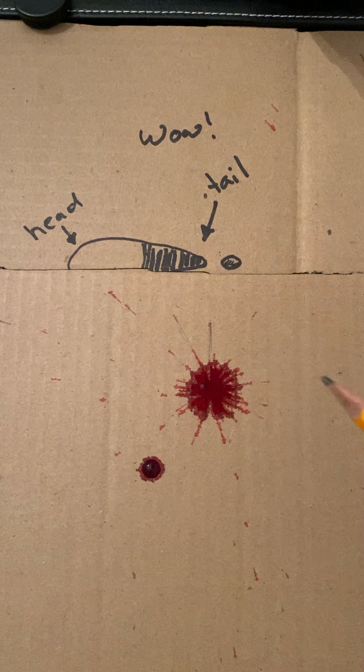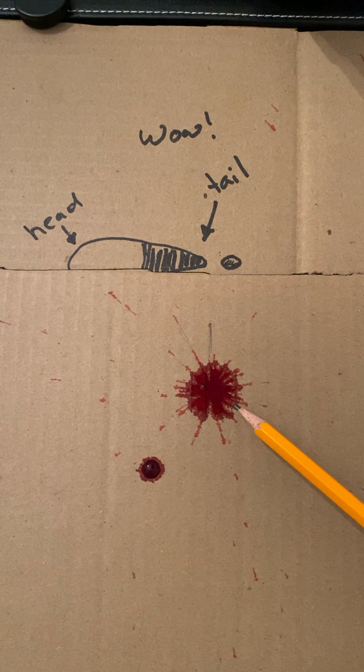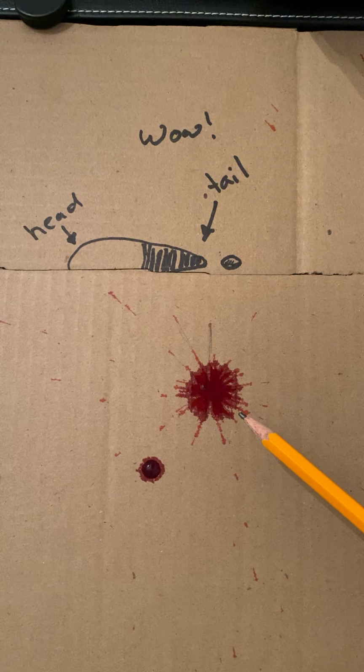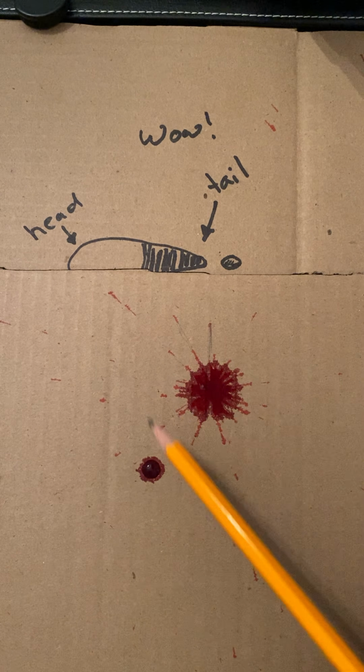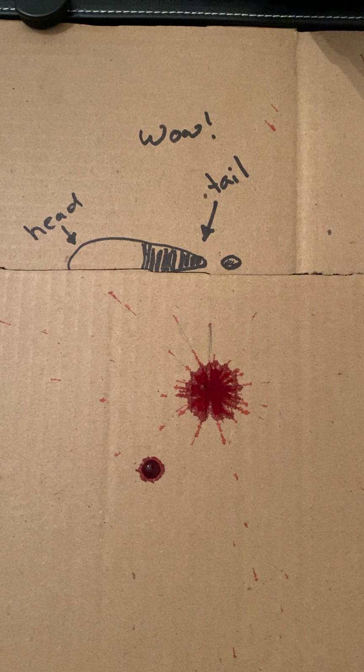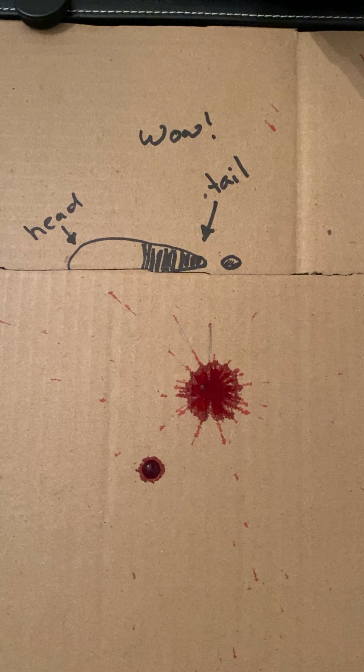Would it matter? I've got cardboard here. If I had a scrap piece of carpet, or a ceramic tile, or hardwood, would that change what this impact spatter would look like? Yeah, absolutely. If someone was running around outdoors, bleeding on grass versus concrete, you would expect the spatter to look different based on the surface it comes in contact with.